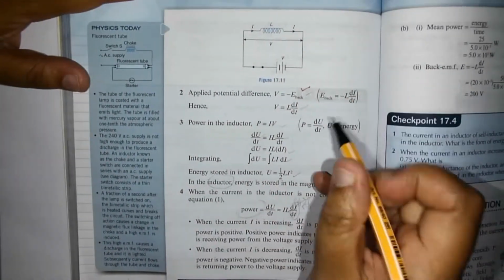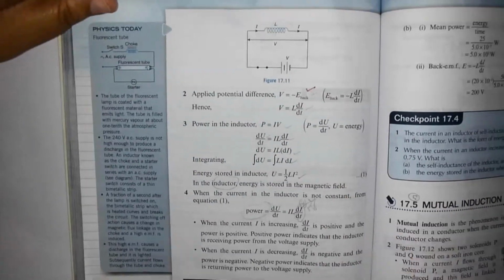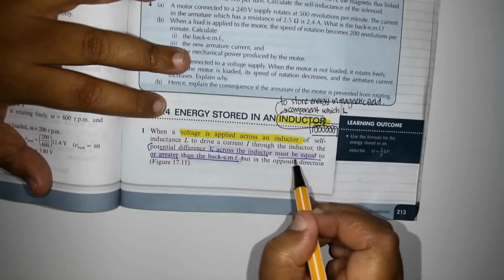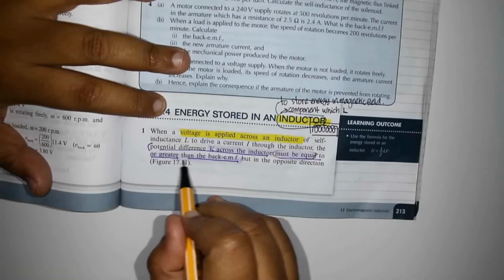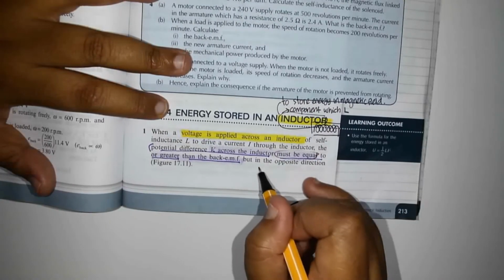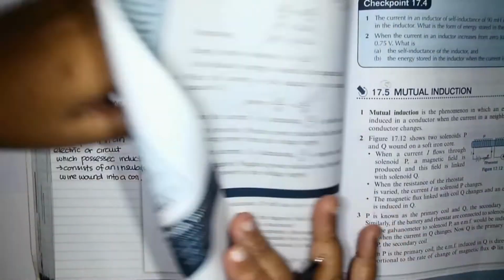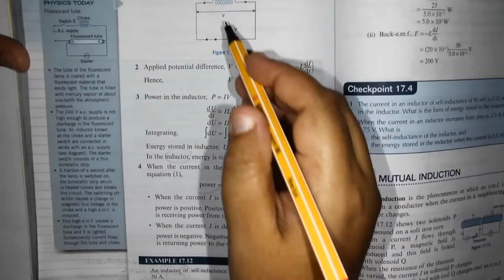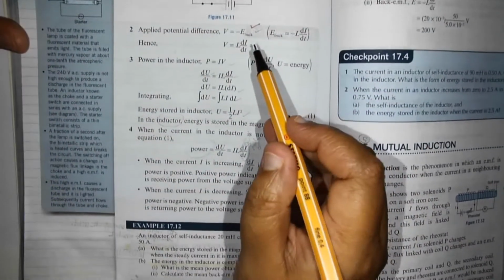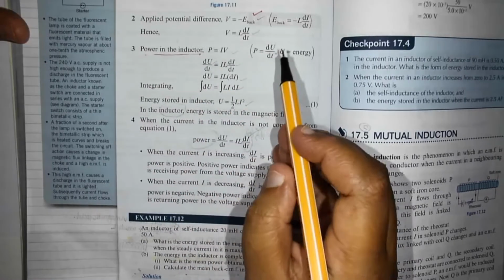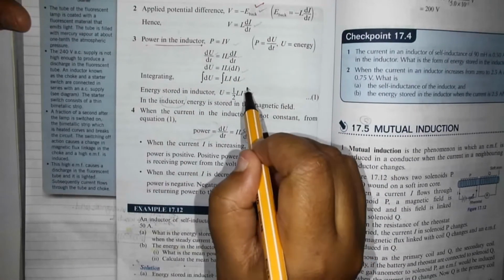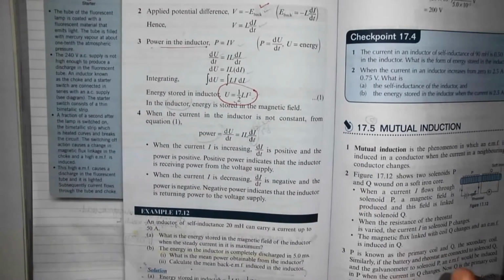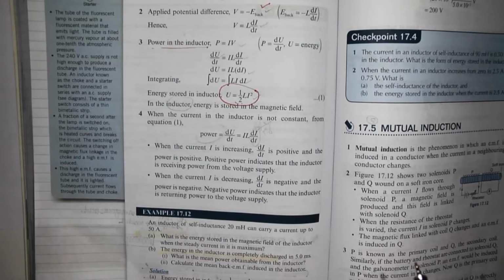V equals negative E back, which comes from this sentence here, which is the concept: the potential difference across the inductor must be equal to or greater than the back EMF, but in the opposite direction. That's why you have the negative, for the current to drive through the inductor. Then we find the power in the inductor, and then we get the answer for the energy stored in the inductor. So this is the formula for the energy that is stored in the inductor.